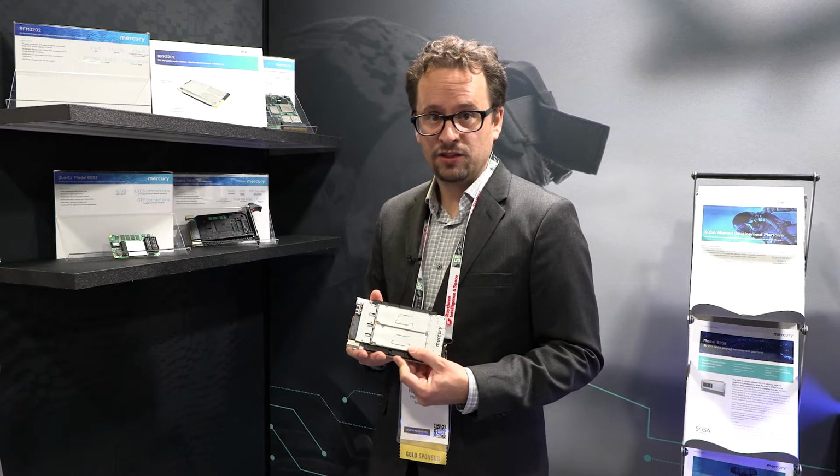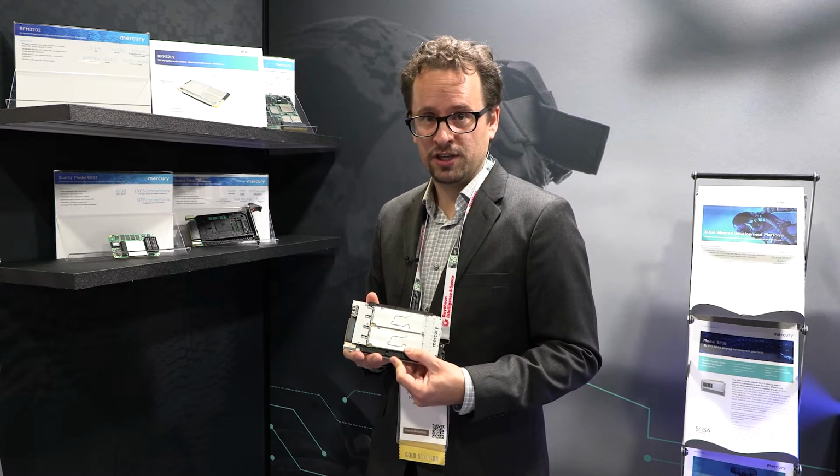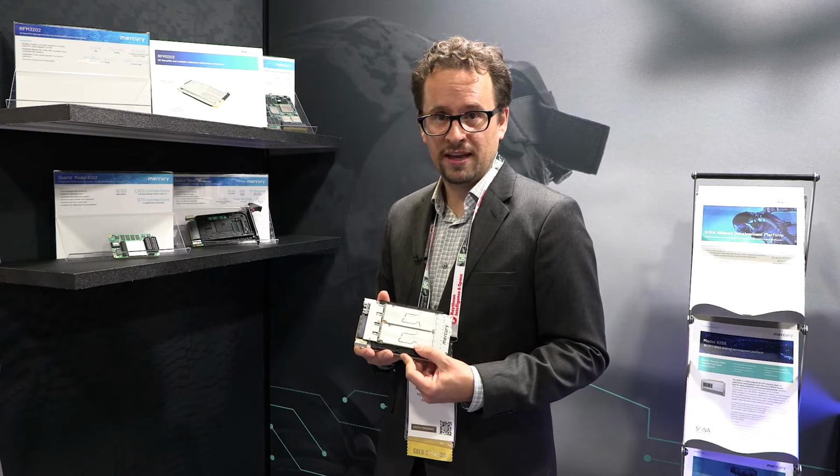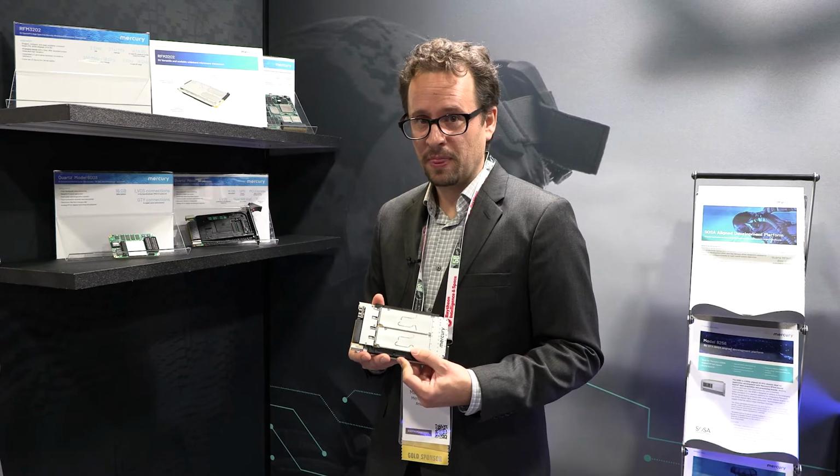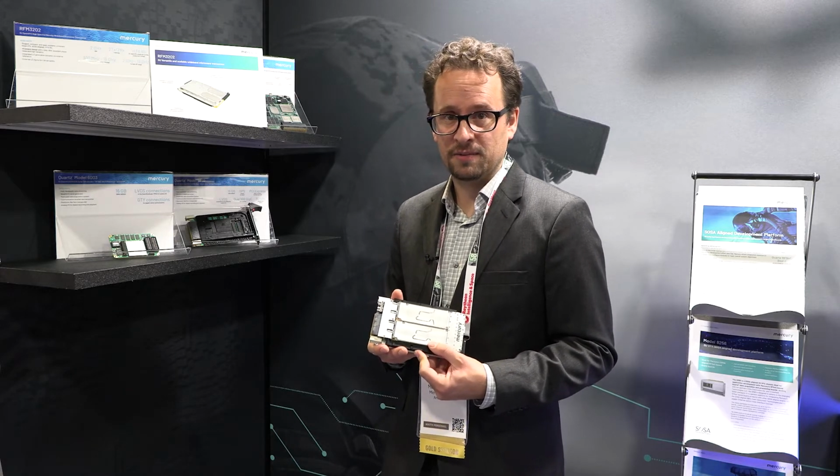It has 2 up conversion channels and 2 down conversion channels, a tunable range of 2 to 18 gigahertz with a bypass path for direct digitization. It also has a 2 gigahertz instantaneous bandwidth.